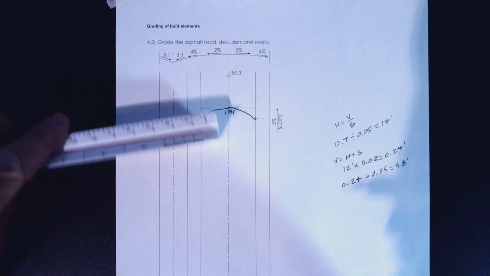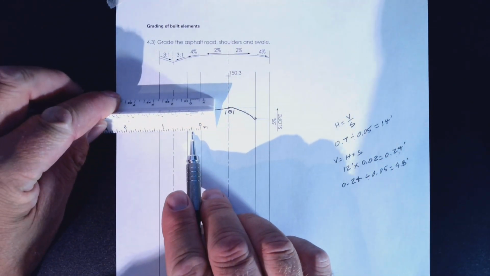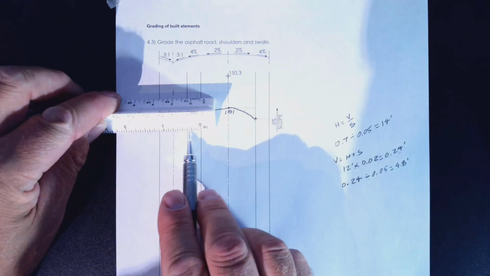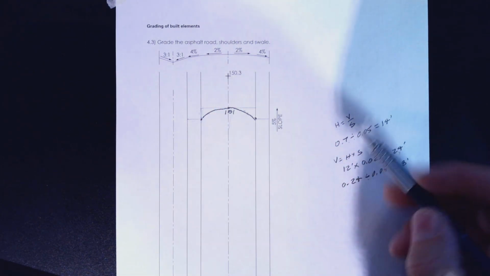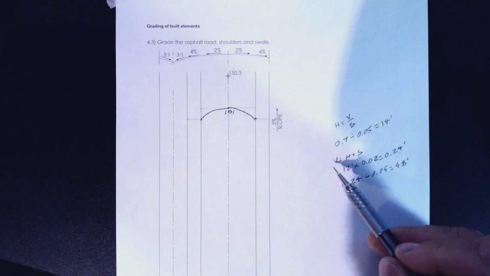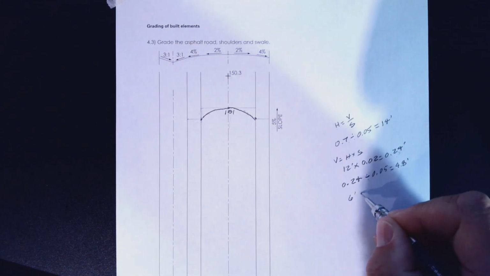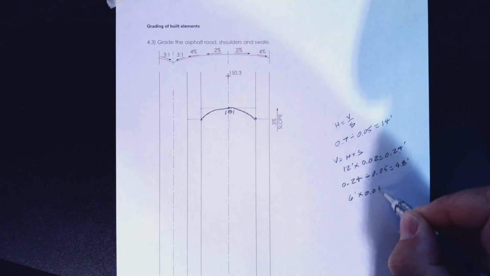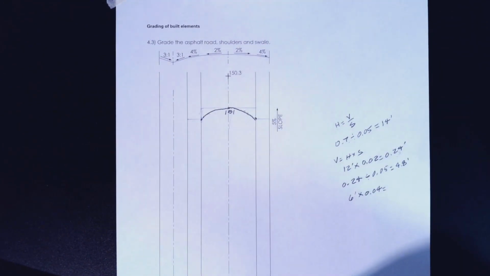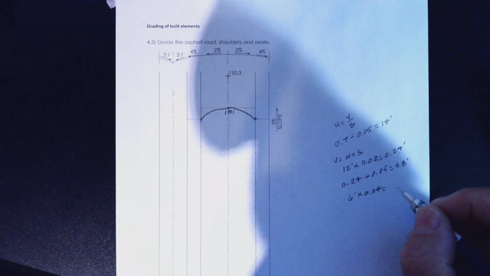How far are we going? We have a 6 foot shoulder, and we just scaled that off, they didn't tell you, you have to scale it. We don't know the vertical, which is horizontal times slope. So 6 feet is our horizontal, multiplied by our slope of 4%, 0.04. 6 times 0.04 equals 0.24.